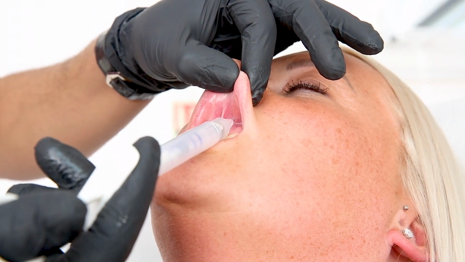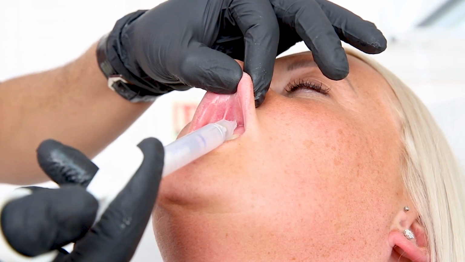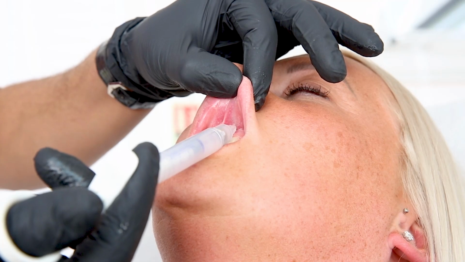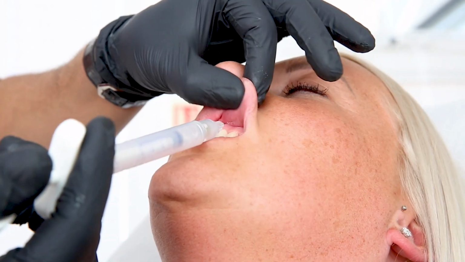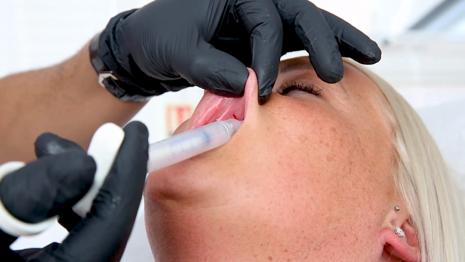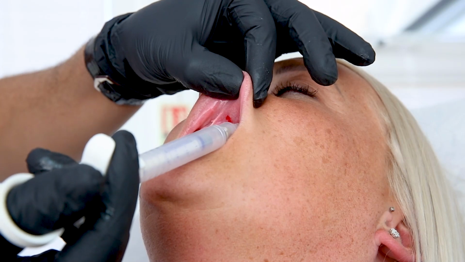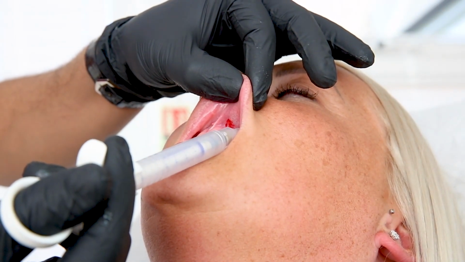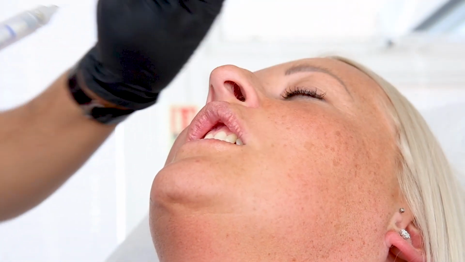quarter cartridge. Obviously you do have to warn the patient, it will be more swollen because of the LA, but at least they'll be numbed up while you're doing the procedure. So that's a quarter cartridge, and the final quarter cartridge between the canine and the premolar. So one cartridge in total per arch. So that's the upper arch done.